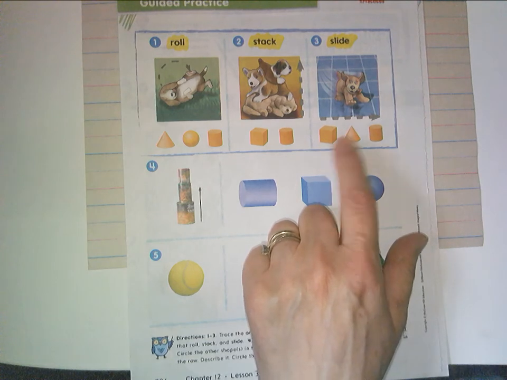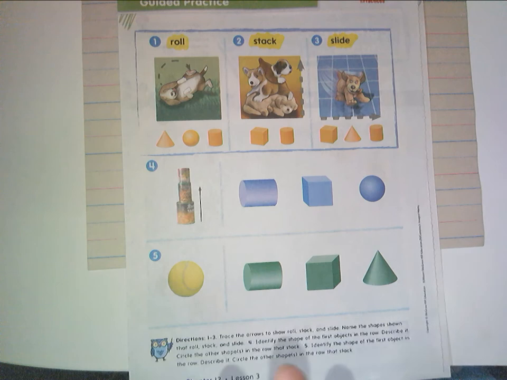So you look at these, and if one side of these shapes is flat, you may circle them because that means it will slide.